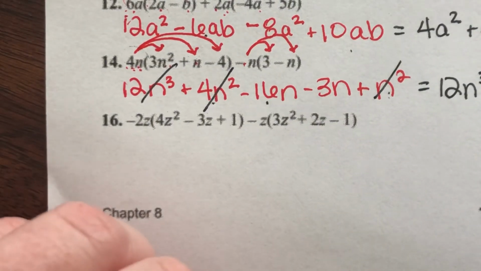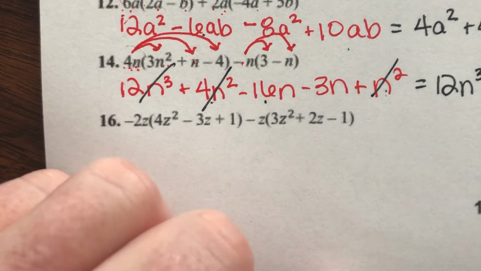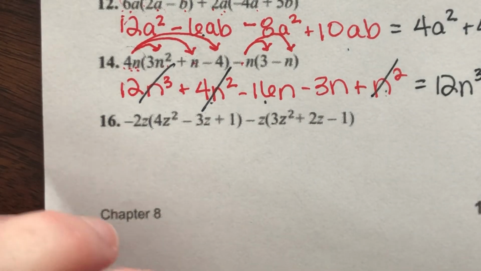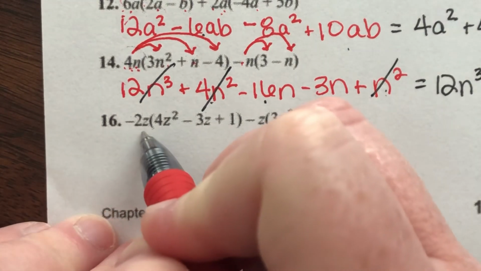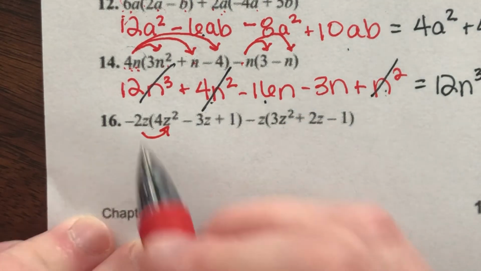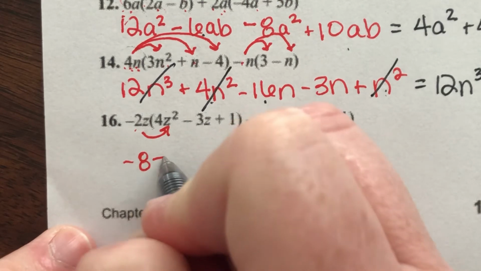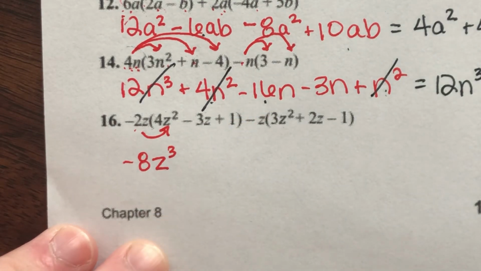And the last one I'm going to do in this video, there's 4 other examples, but they're similar, so I'm just going to stick to this. We have negative 2z times 4z squared. Negative 2 times 4 is negative 8. Z times z squared is z to the third.